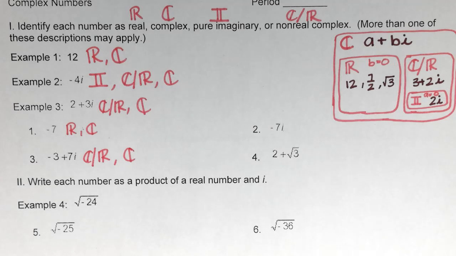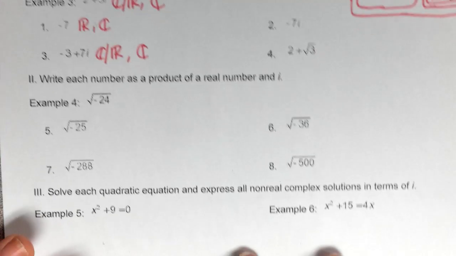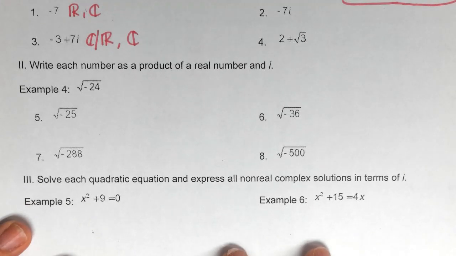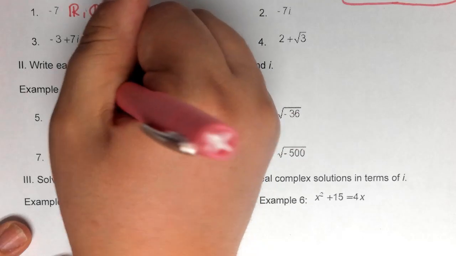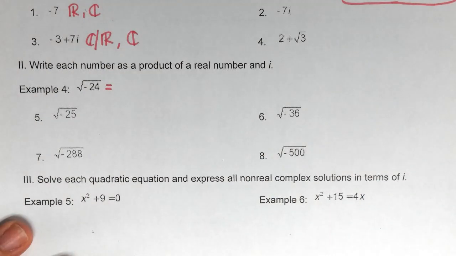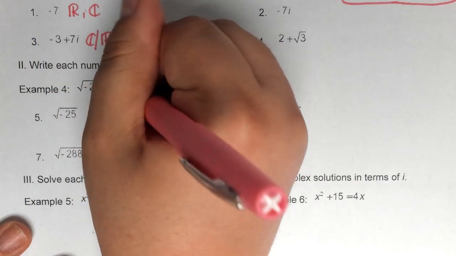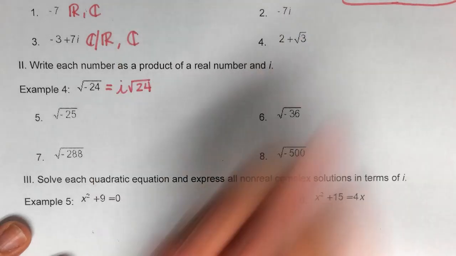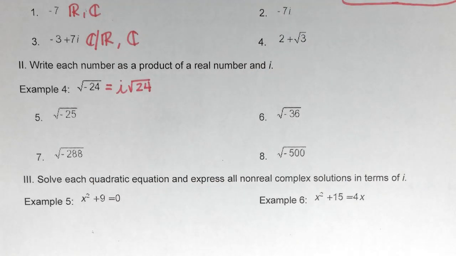All right, next we're going to write each number as a product of a real number and i. So, the square root of -24. First thing I want you to do here is always take out that negative, and what am I going to put in place of it? So this is equivalent to i square root of 24. Now, I want you to do that first. There's going to be a reason later on, but I want you to do that first.